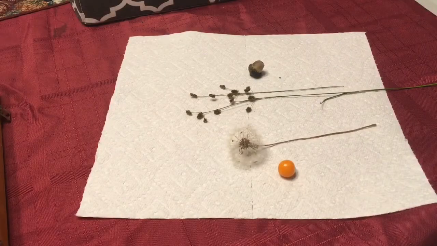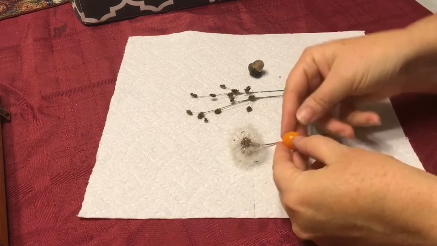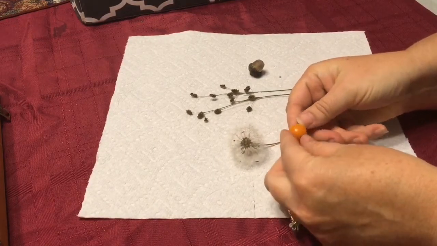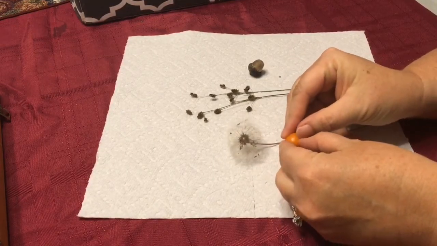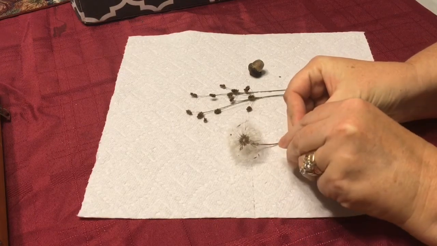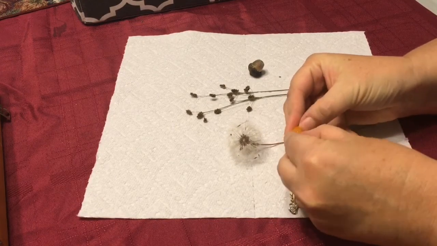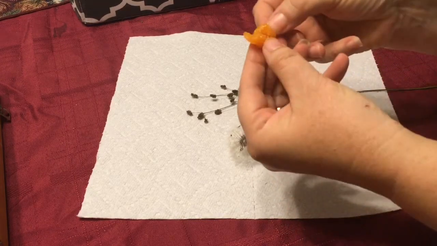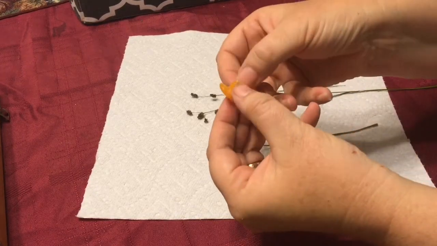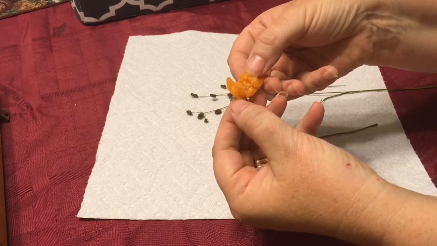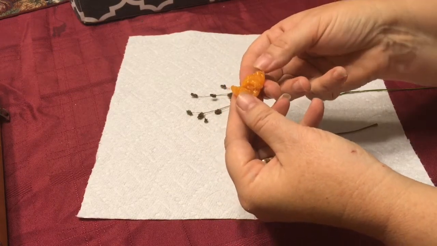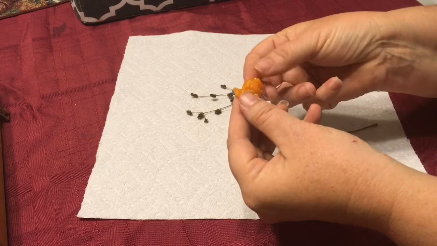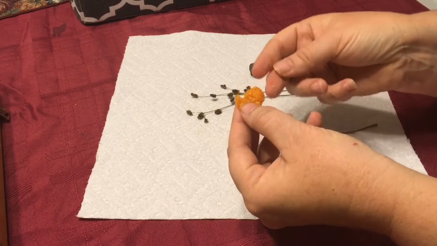Okay, so I have four different things here. One, this is a golden berry. Now, it is a fruit, and the seeds, without making a mess, are on the inside. Look at all the seeds there. Can you see the seeds? Okay, the seeds are all on the inside. Now, the plant is going to drop the fruit that doesn't get eaten onto the ground, and the seeds are going to be dispersed in the ground.